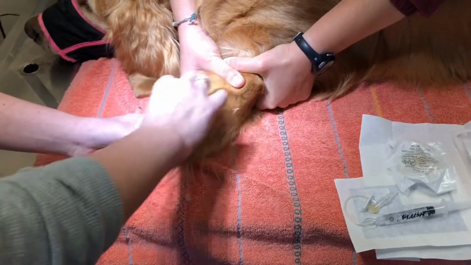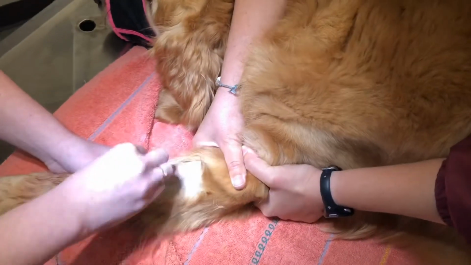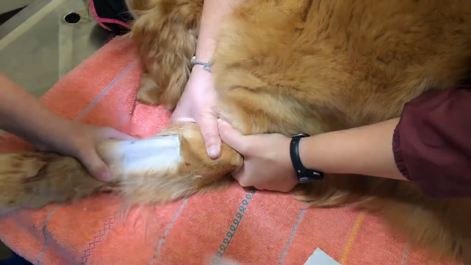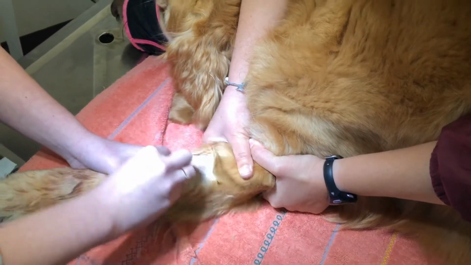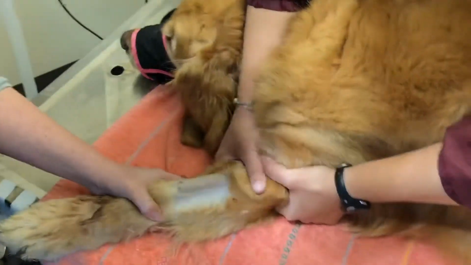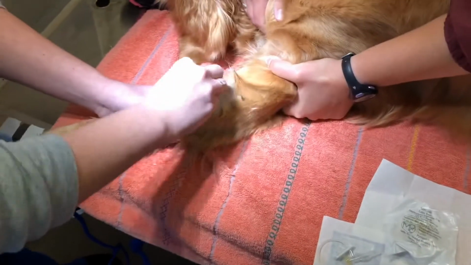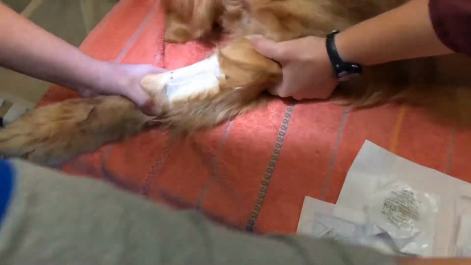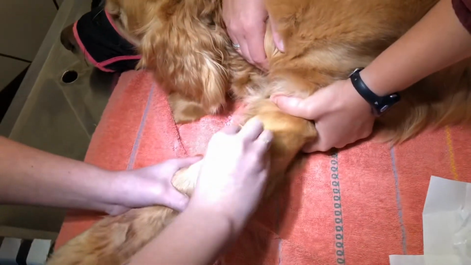You want to start at the center and clean outwards, so that the center is your most sterile, most clean area. I'll rotate between chlorhexidine and alcohol at least 3 times. If it's a really dirty patient, you can go 10 times and that would still be okay as long as your area is clean.